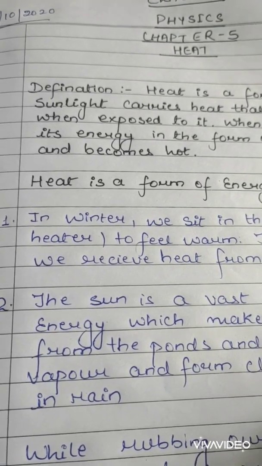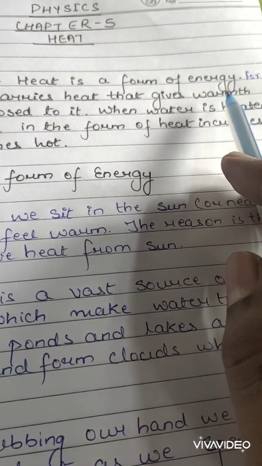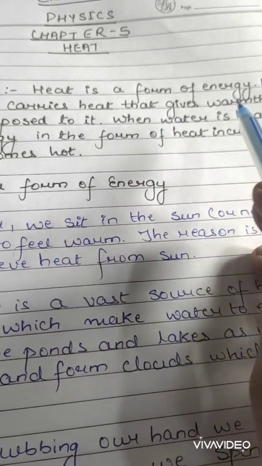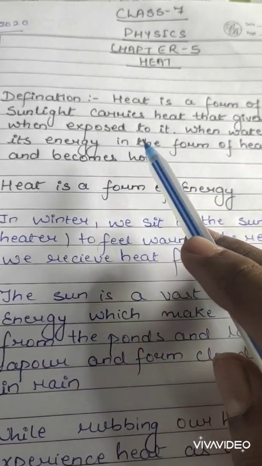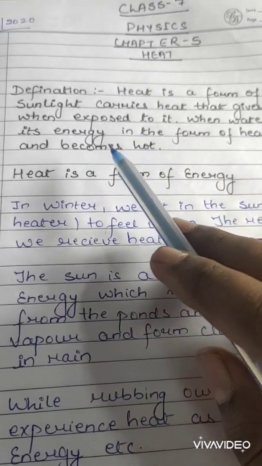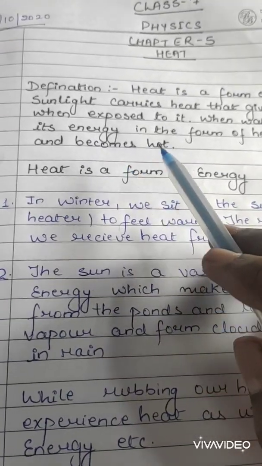Let us see the definition of heat. Heat is a form of energy. For example, sunlight carries heat that gives warmth when exposed to it. When water is heated, its energy in the form of heat increases and it becomes hot.